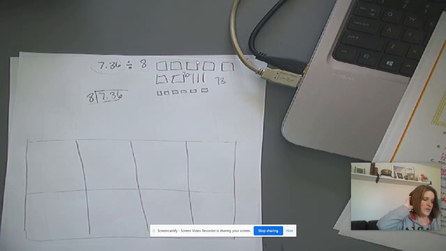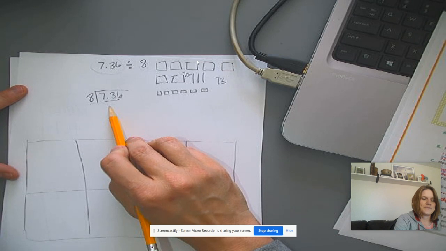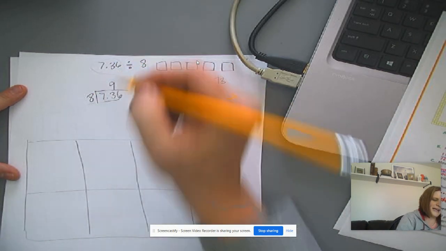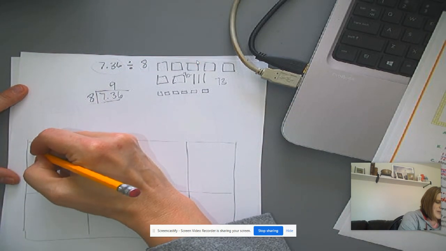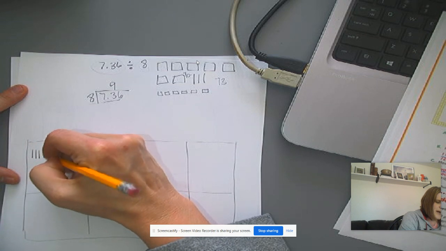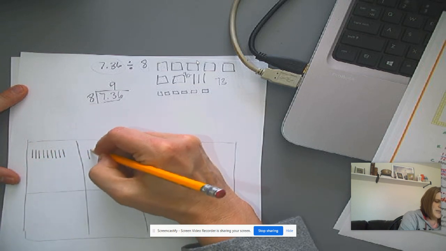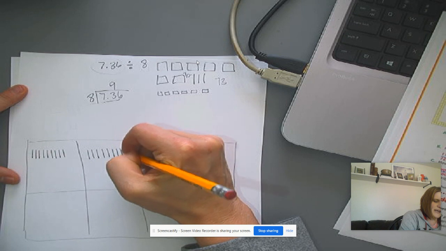So 8 times what gives me a number close to 73? The answer is 9, right? So each of these, 1, 2, 3, 4, 5, 6, 7, 8, 9.